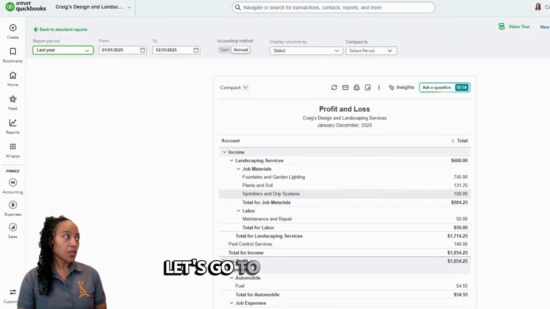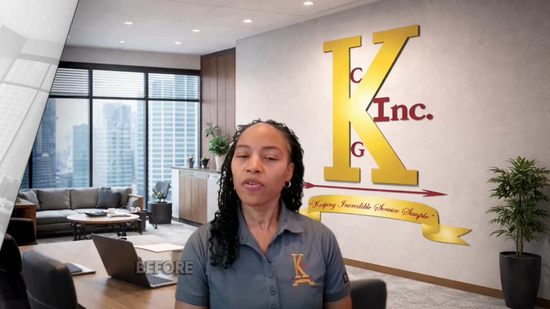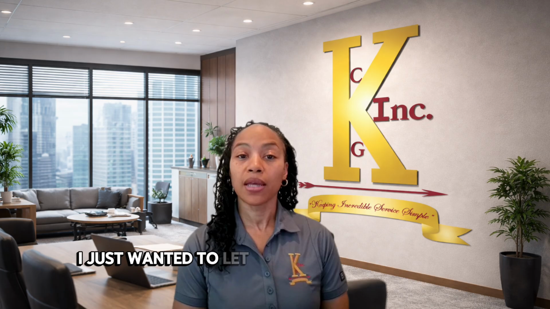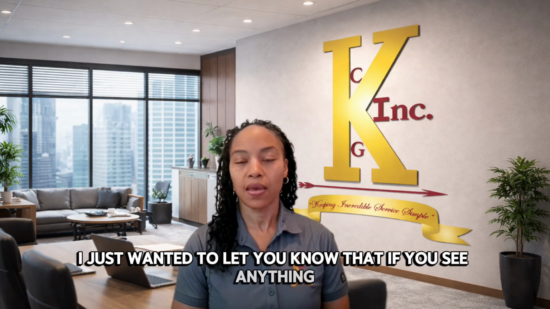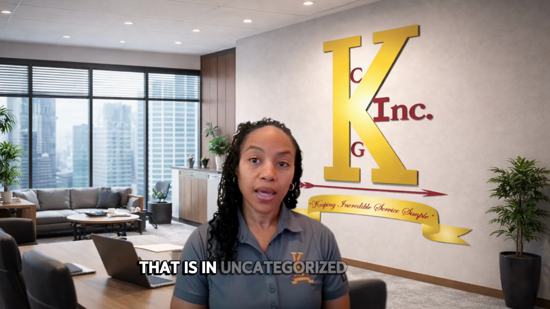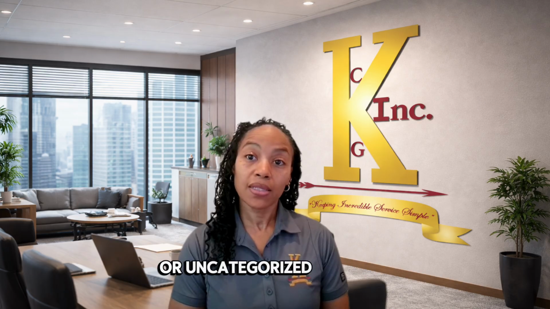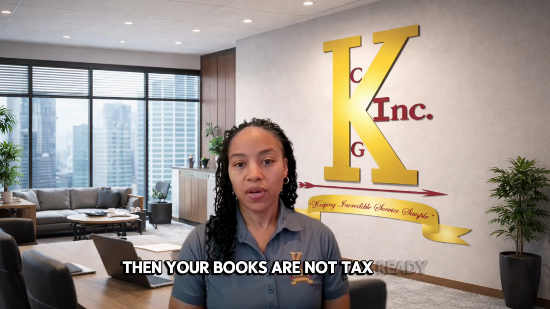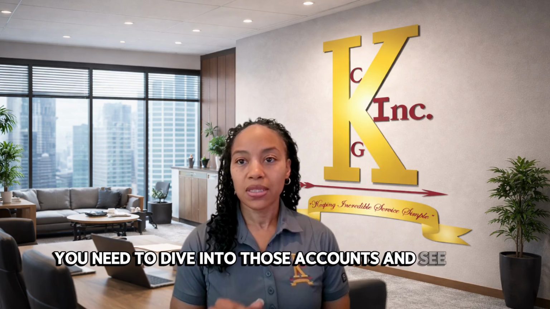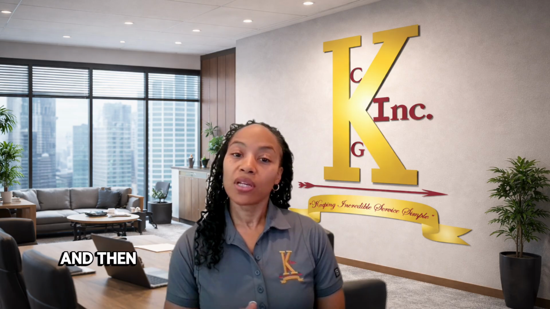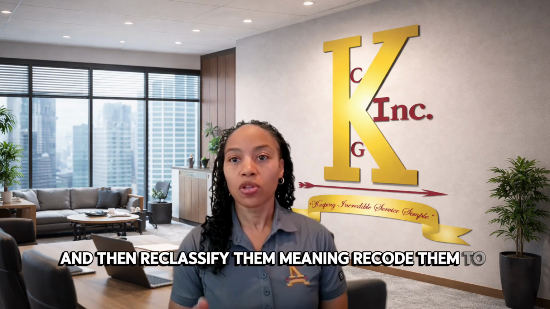So let's go into the balance sheet. Before we go into the balance sheet, I just wanted to let you know that if you see anything in uncategorized income or uncategorized expenses, then your books are not tax ready. You need to dive into those accounts and see what exactly is in there and then reclassify them, meaning recode them to the correct account.